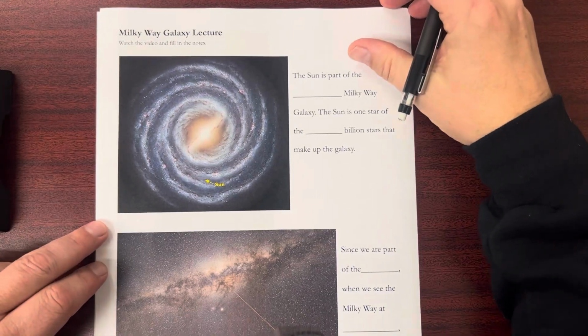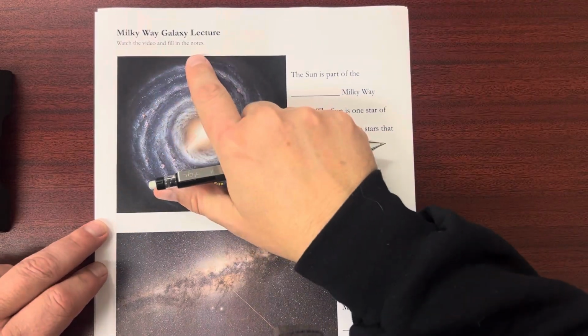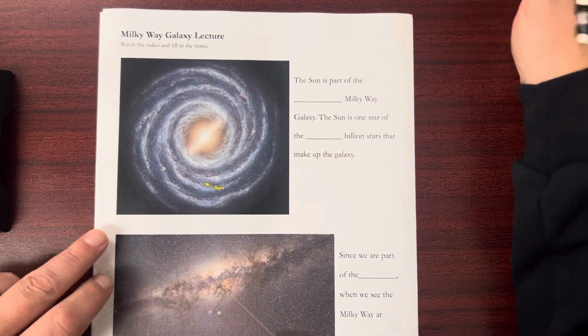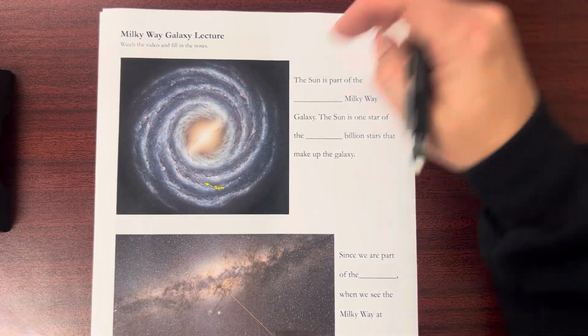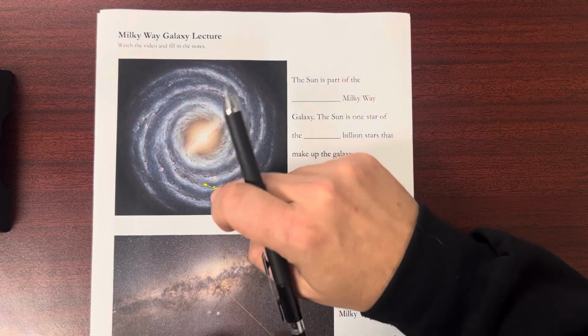Good morning. I'm going to go over this Milky Way galaxy lecture with you. And we're just talking about the very basics of the Milky Way galaxy. This is the galaxy that we're in.